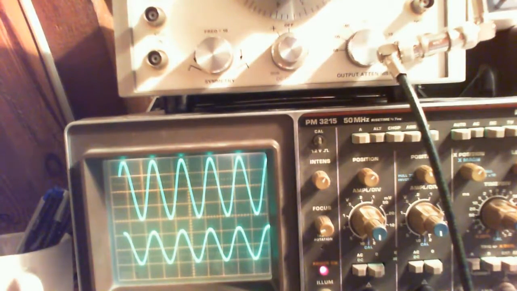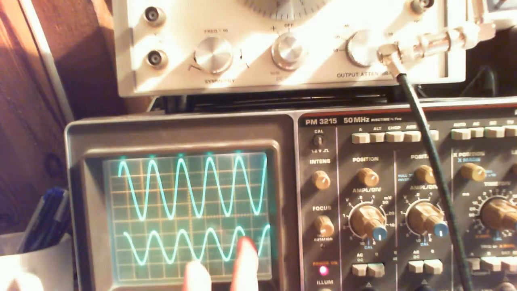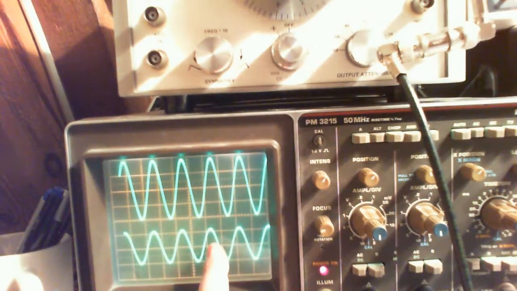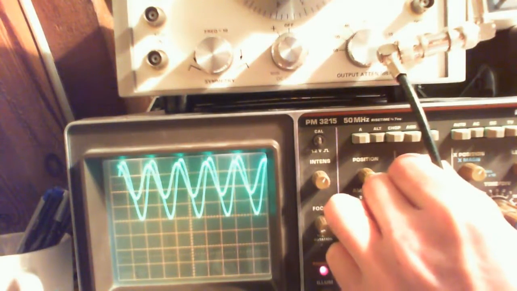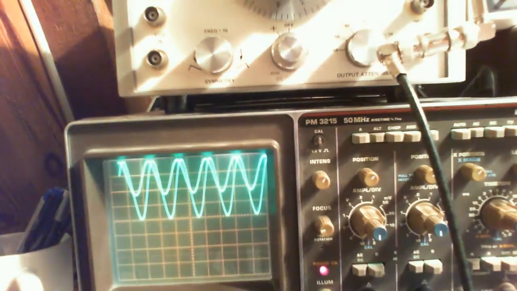What this phase difference is, so you see, this is my output voltage right now, this is my input voltage, this is V of in, this is V of out across that resistor. If I bring this up, you see that the two waves are kind of displaced.